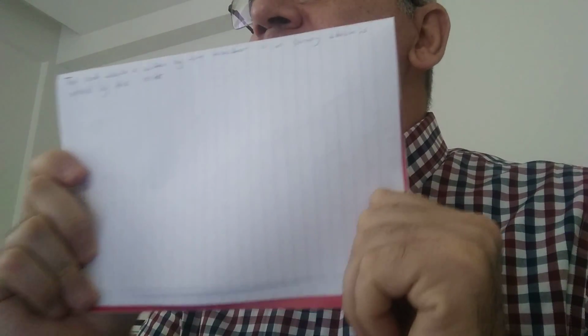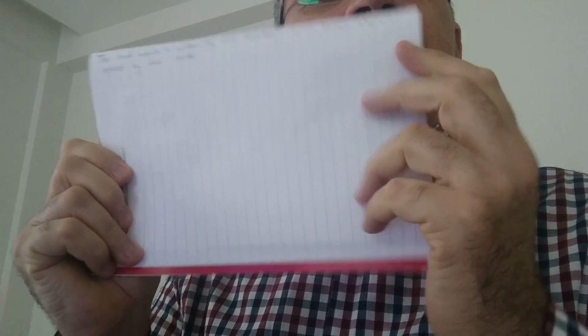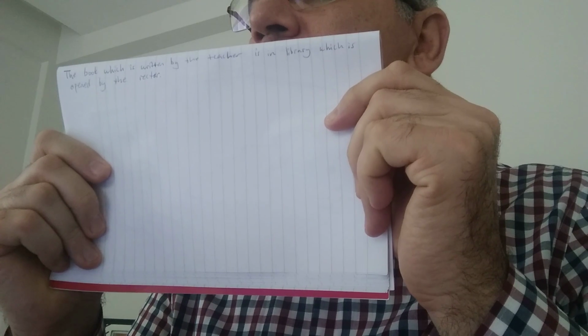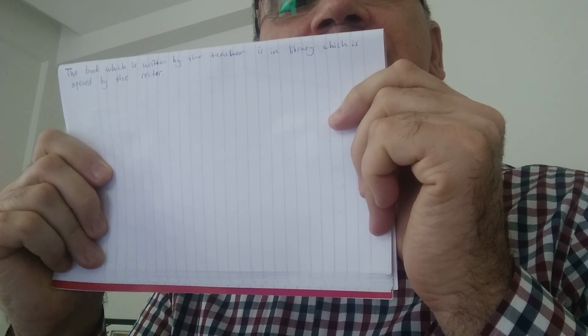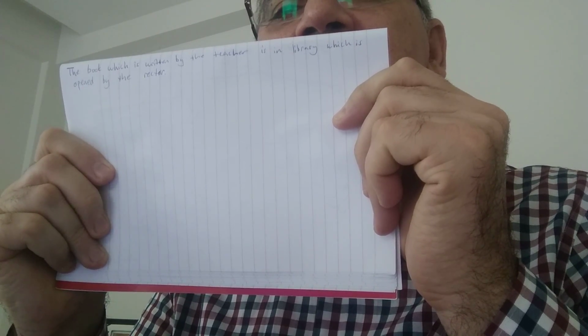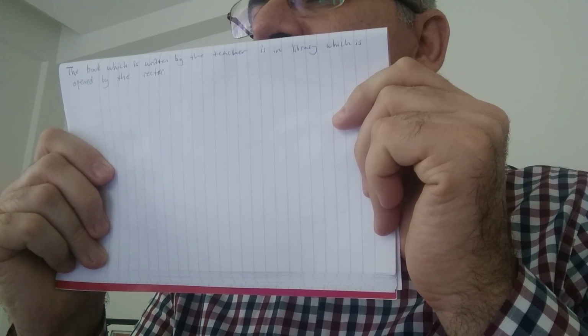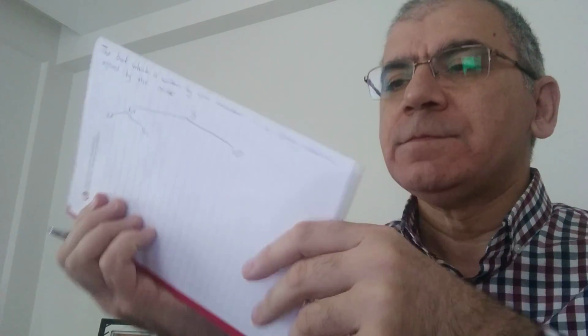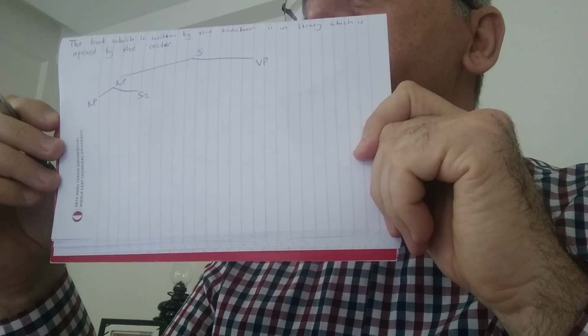Now, please write this sentence in your notebook. The book which is written by the teacher is in the library which is opened by the rector. It is the same structure as in the previous sentence. In the noun phrase part, we have a noun phrase and sentence 2. In the verb phrase part, we have a verb phrase.